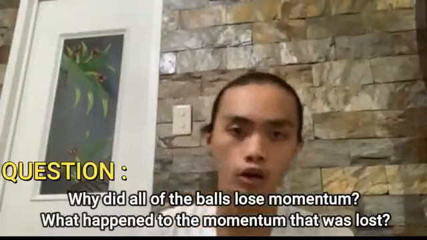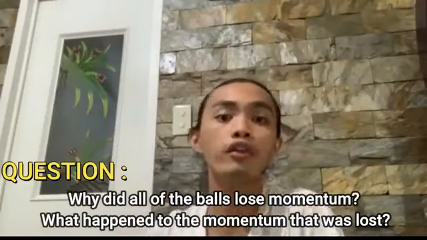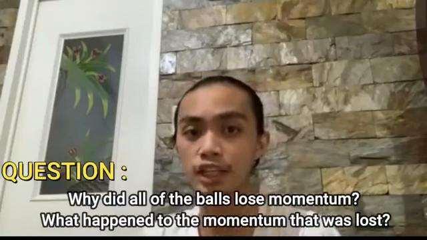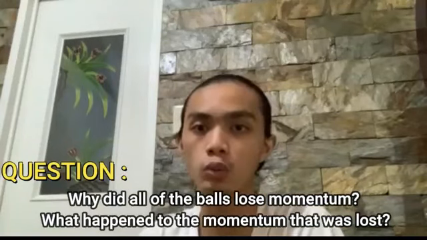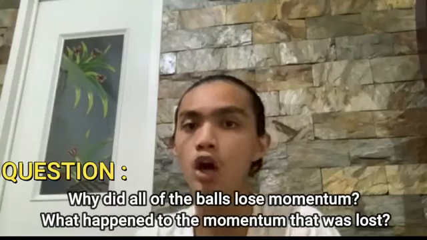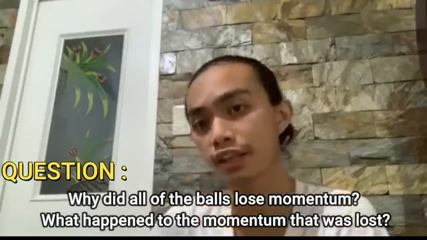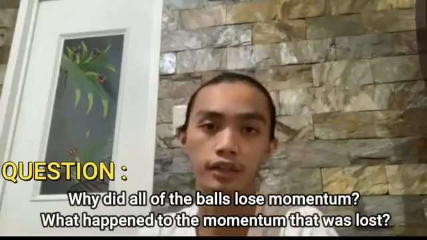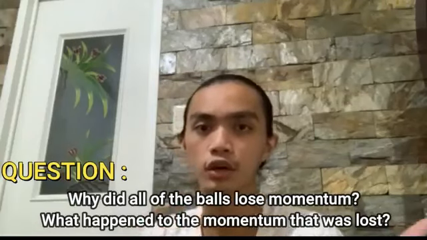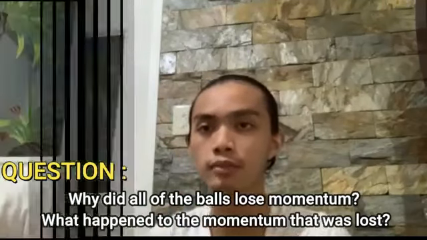Why did all the balls lose momentum? All the balls lost momentum because the collisions are not perfectly elastic, so the amount of momentum is not perfectly the same. When the balls bounced, some of their energy was transferred to heat. In turn, that is internal energy, which decreases the ball's momentum.